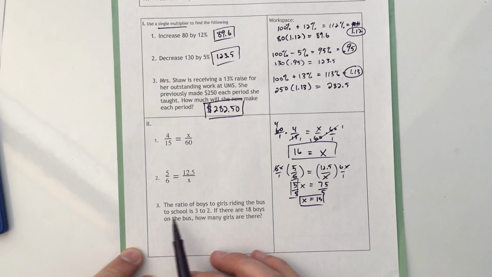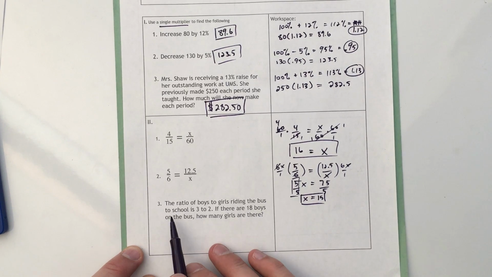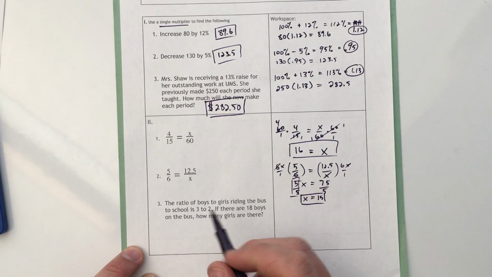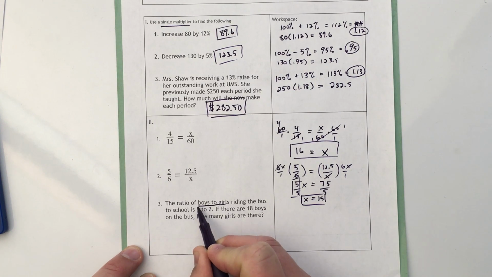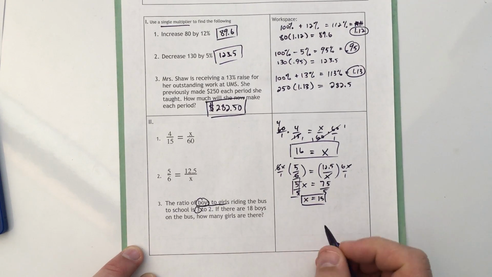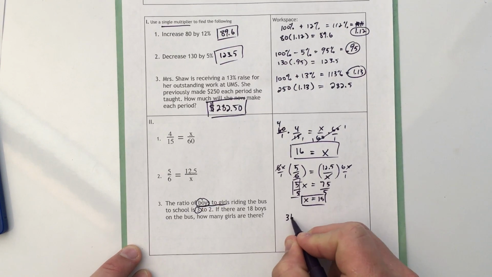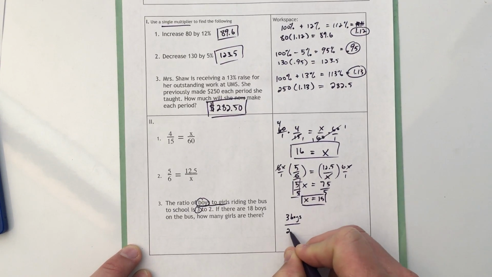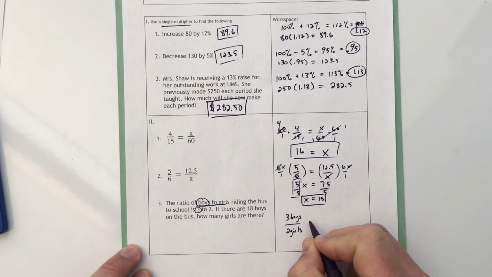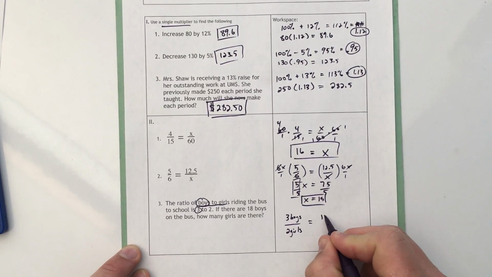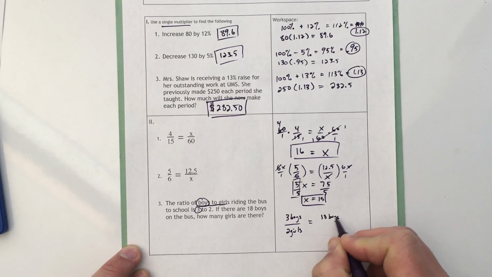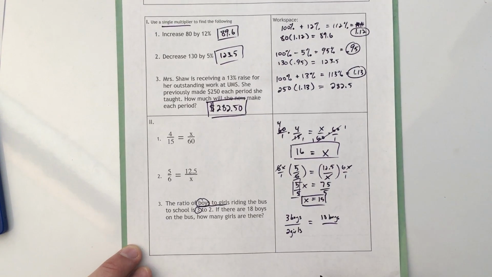All right. Number 3, the ratio of boys to girls riding the bus to school is 3:2. Careful with this. Boys to girls. So that means the 3 is boys. Okay, so we can set this up as 3 boys to 2 girls. All right. If there are 18 boys on the bus, so 18 goes up top. How many girls are there?